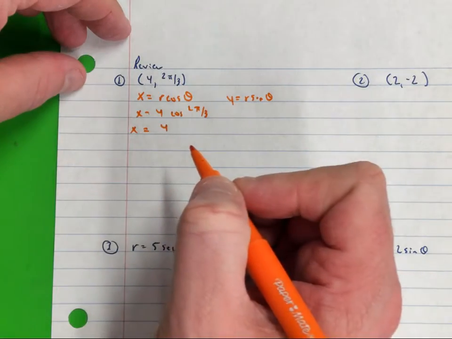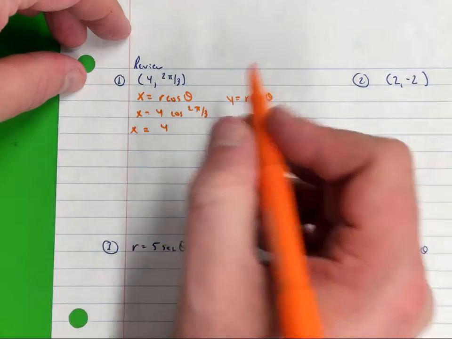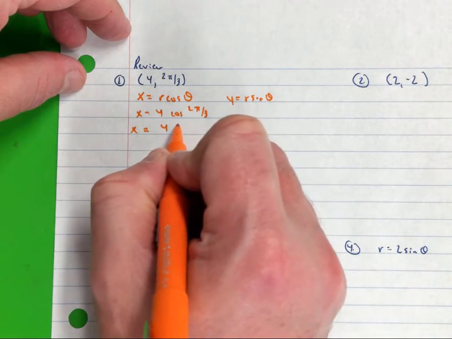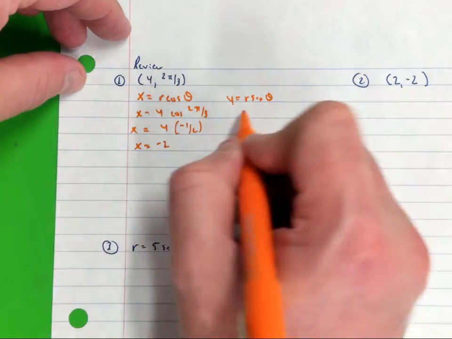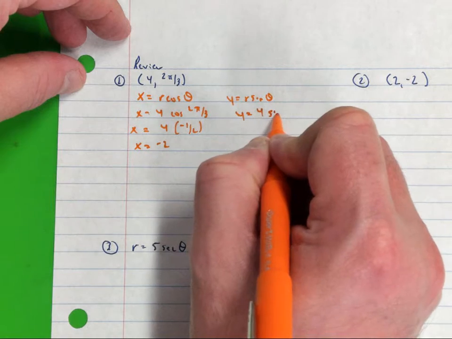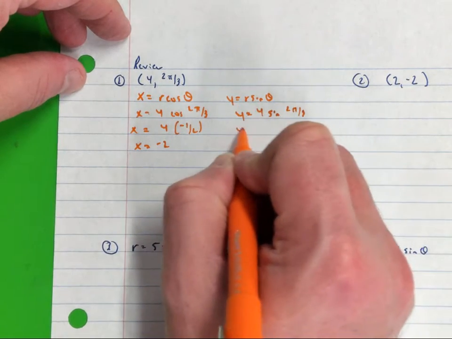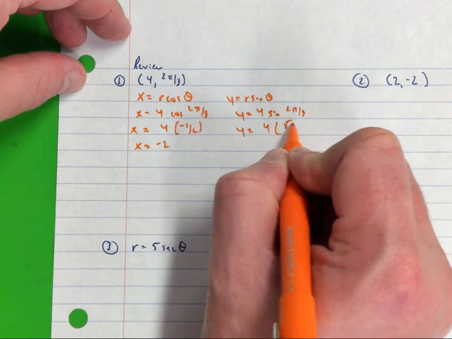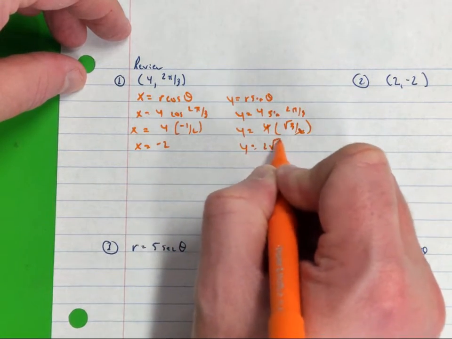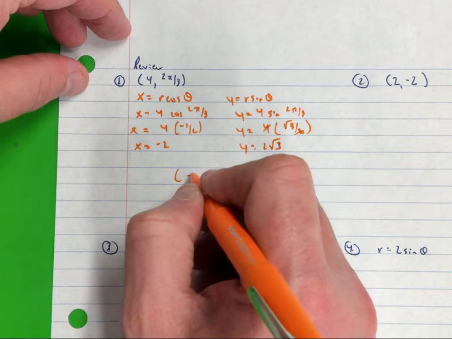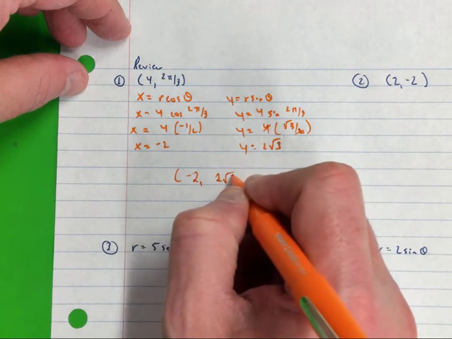What is cosine of 2 pi over 3? What quadrant is 2 pi over 3 in? 2. So my cosine will be positive or negative? So x equals negative 2. So y equals 2 square root of 3. So your ordered pair will be negative 2, 2 square root of 3.